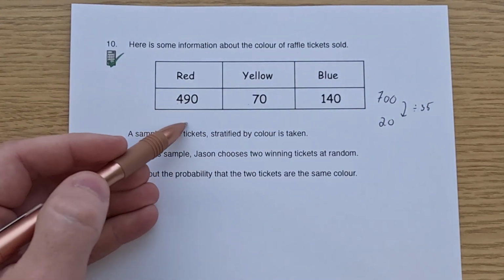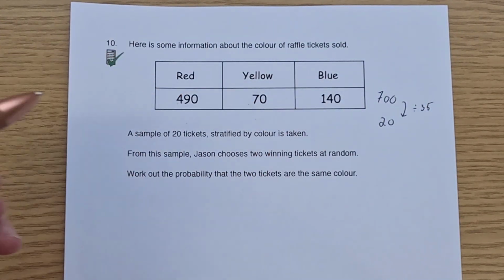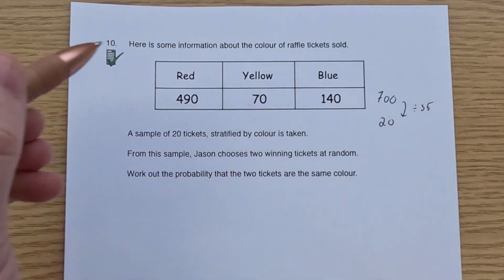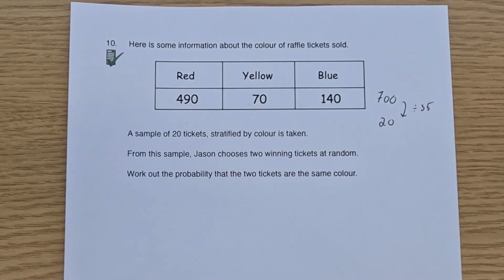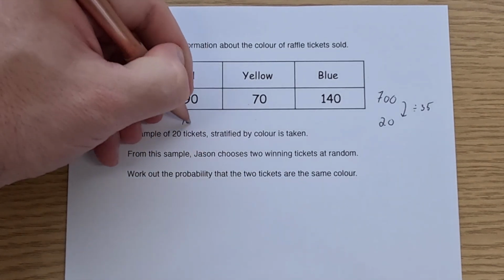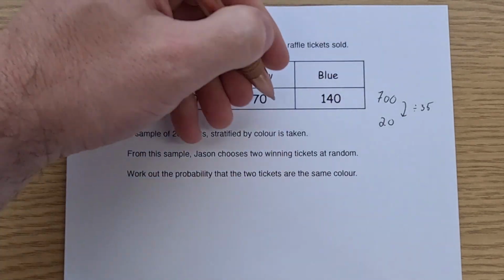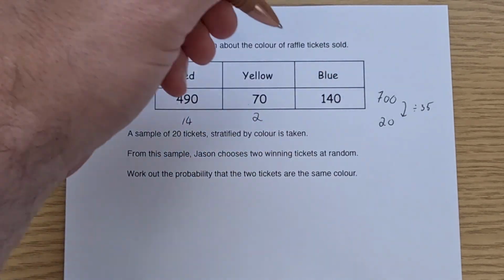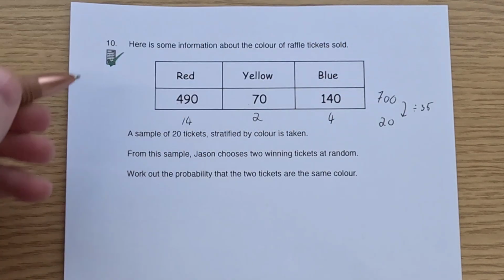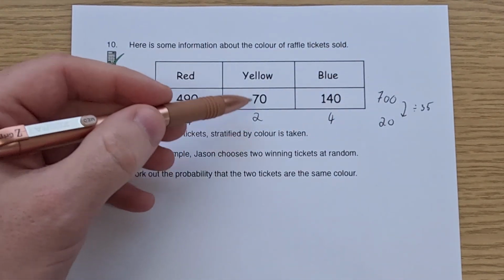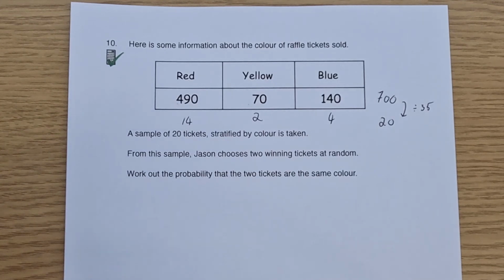So that means we can work out the number of red, yellow and blue tickets in the stratified sample because all of these numbers will have been divided by 35. So let's do that. So 490 divided by 35 is equal to 14. So there's 14 red tickets. 70 divided by 35 is 2, and 140 divided by 35 is equal to 4. So that means there's 14 red tickets, 2 yellow tickets, and 4 blue tickets in the stratified sample.